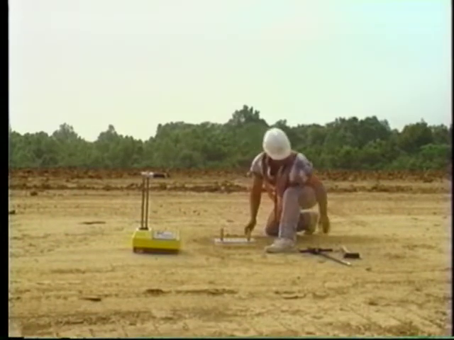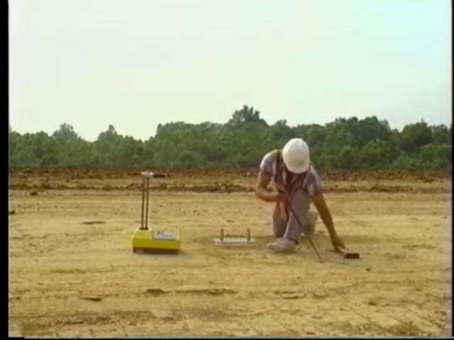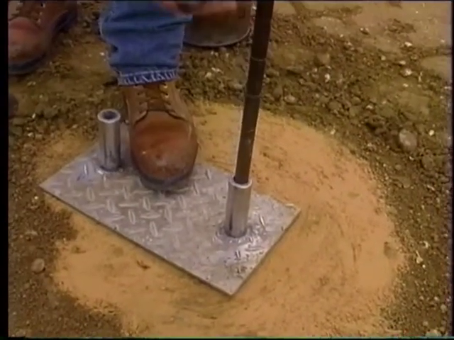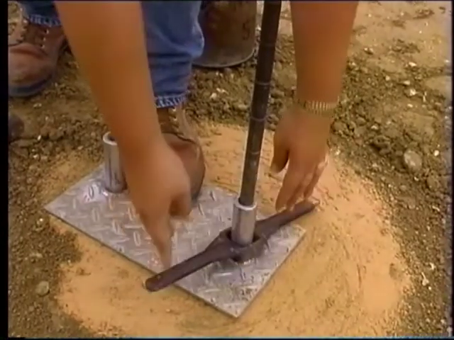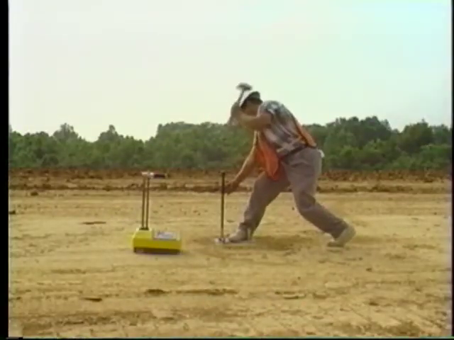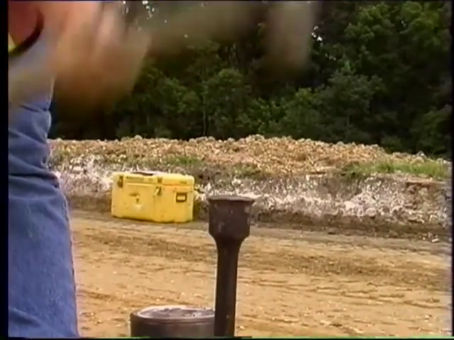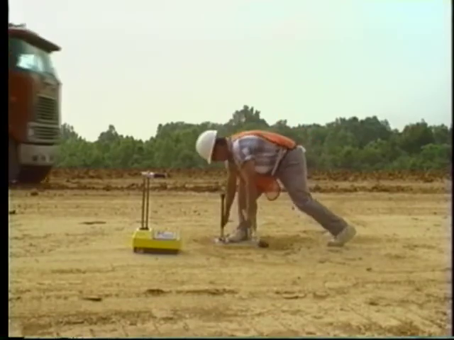To expedite the construction process and assure that the material used is of the best quality, DOTD wants test methods that are timely, accurate, and easy to use. For in-place density testing of soils, the nuclear method meets these criteria. That is why it has been designated as the department's standard test for in-place density.